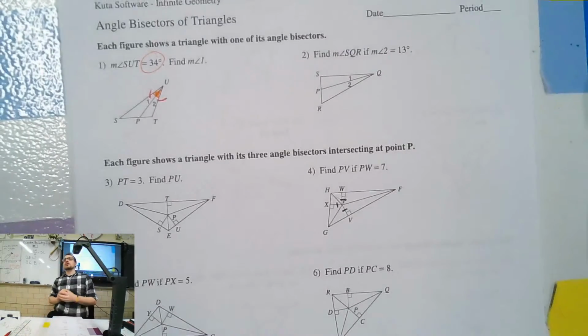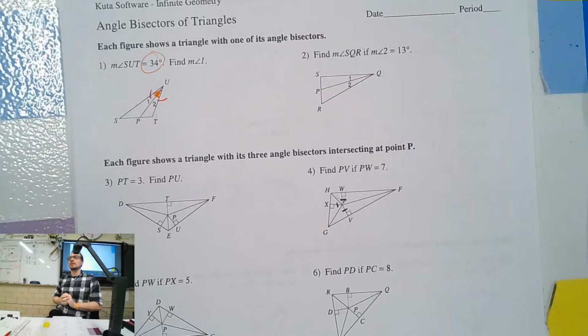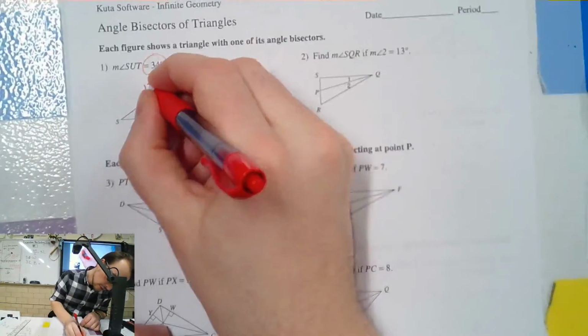Better question, what's 30 divided by 2? 15. What's 4 divided by 2? 2. So 34 divided by 2 must be 17. 15 plus 2, right? These are each 17.